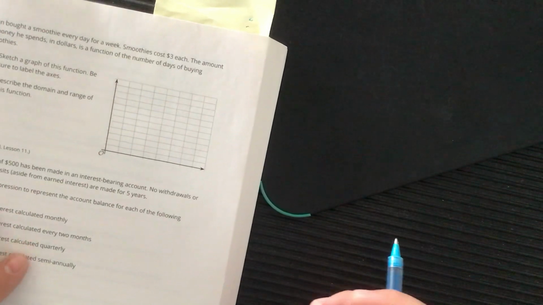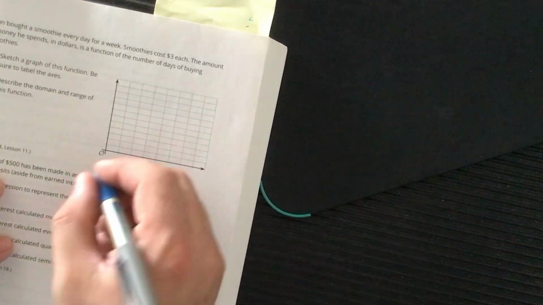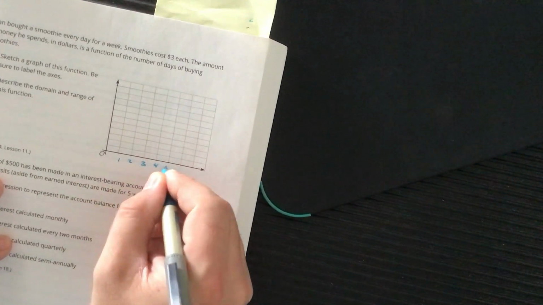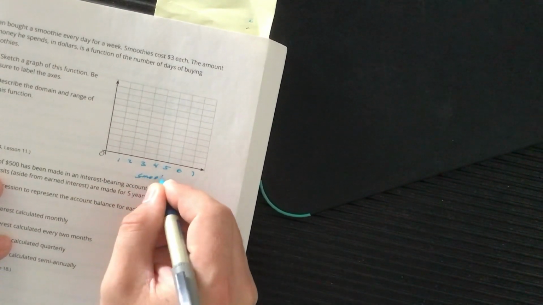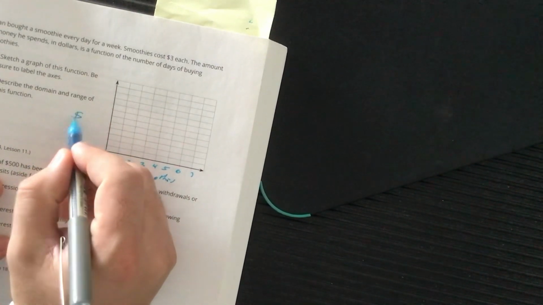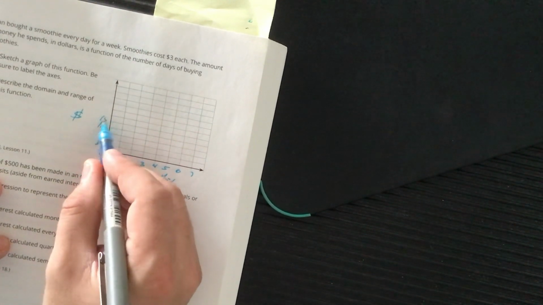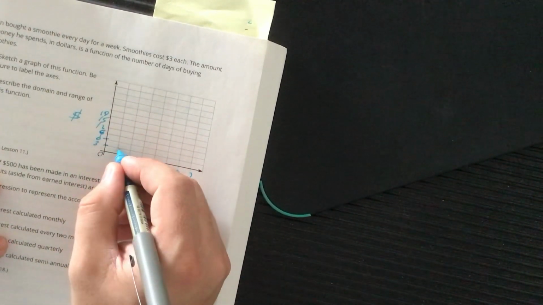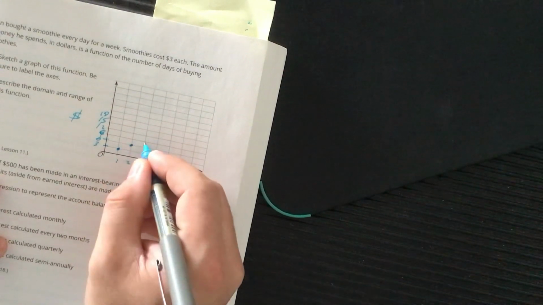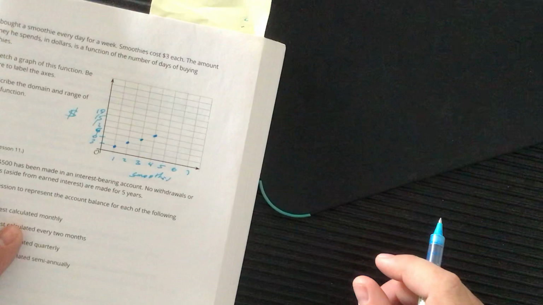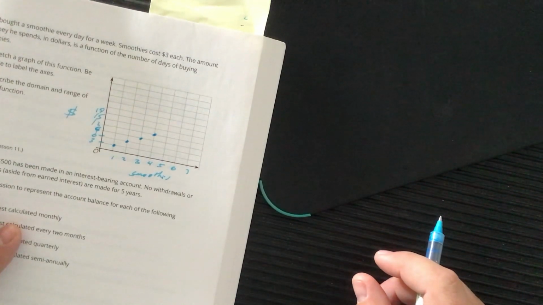Question 8. Smoothies, $3 each. Sketch a graph. All right. One smoothie, two smoothies, 3, 4, 5, 6, whatever. Smoothies. And this would be cash. $3 each. 3, 6, 9, 12, 15, and so on. One smoothie, $3. 2, 6. 3, 9. Connect the dots. You buy half a smoothie?